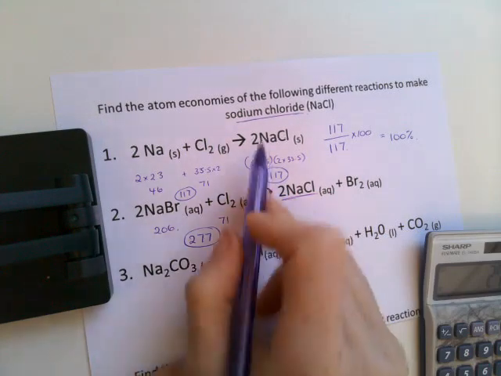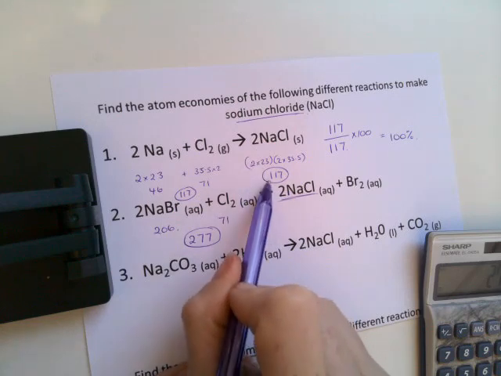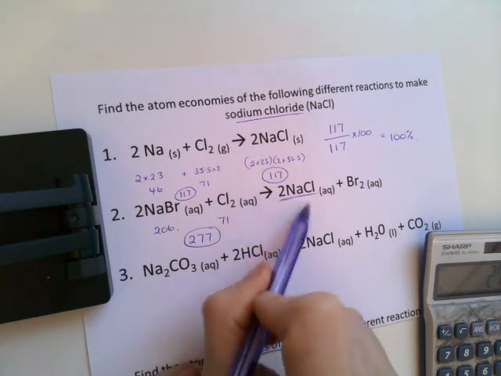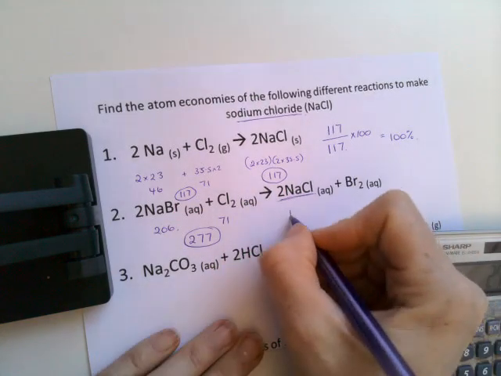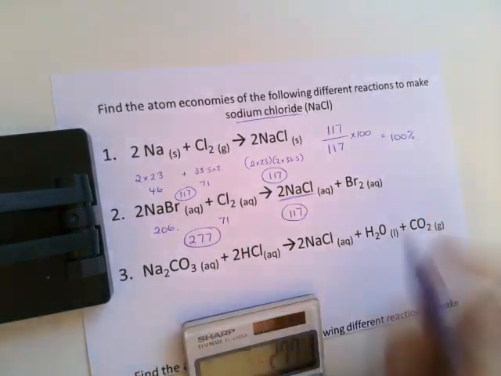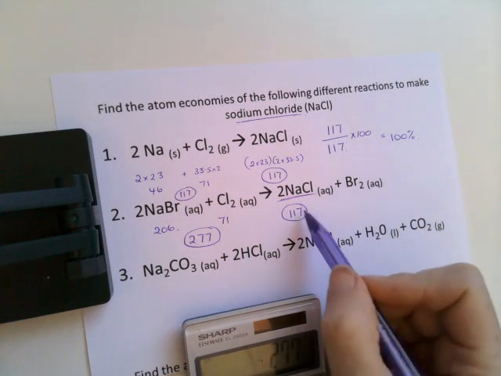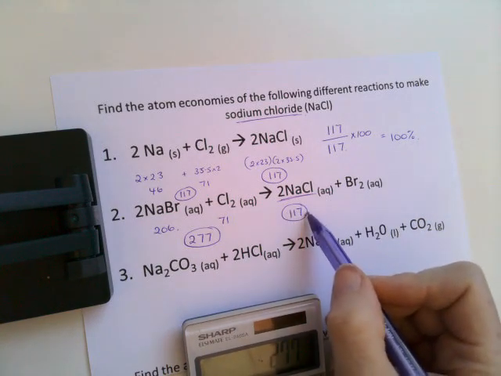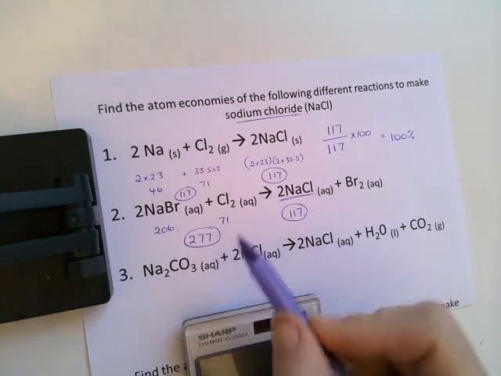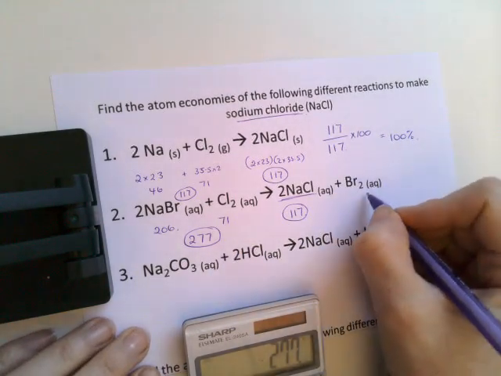Now I can take my 2 NaCl from up here, because I've already calculated it, so it's going to be exactly the same. So this time I get 117 grams or 117 tons or whatever it is, but I get 117 useful out of 277. So this is where I work out my atom economy.